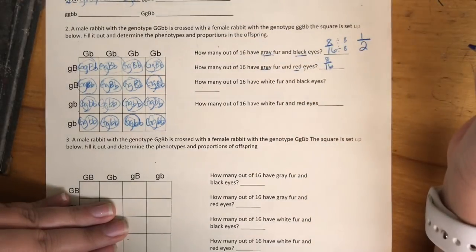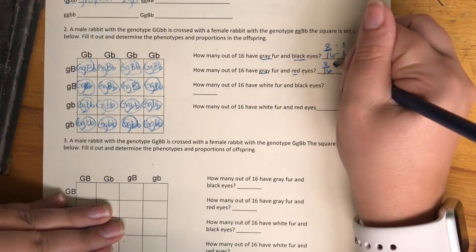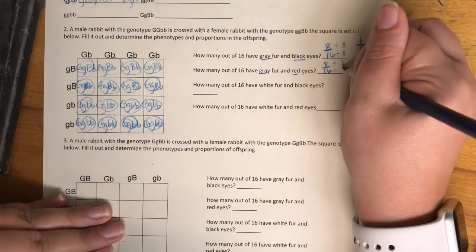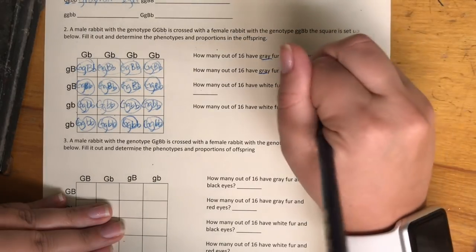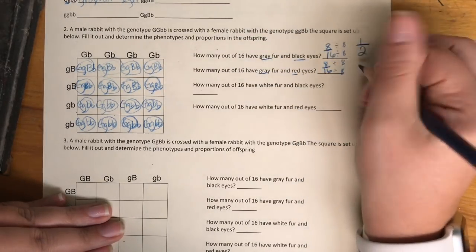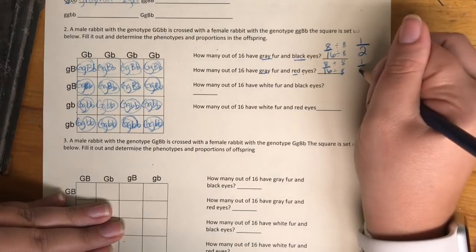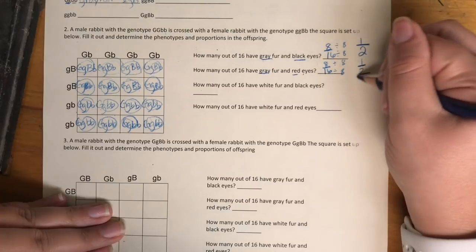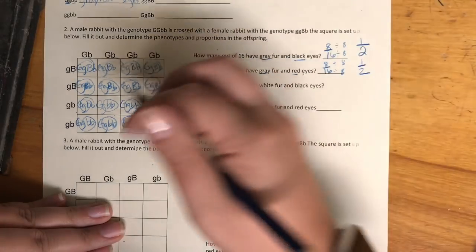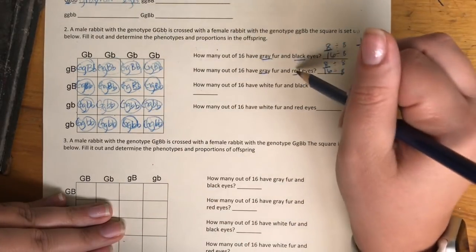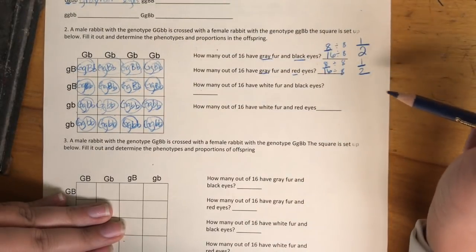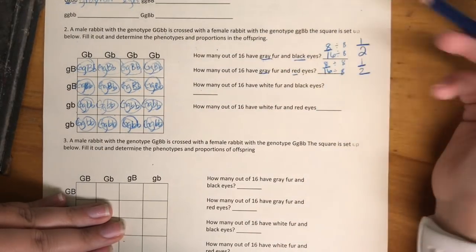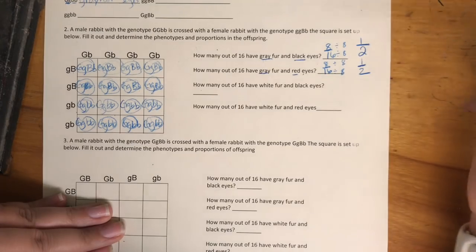Gray fur, red eyes. So we're going to reduce that, divide by 8 to the top, and whatever you do to the top, you do to the bottom. 8 divided by 8 is 1. 16 divided by 8 is 2. So it's one half. Half of the offspring could be gray fur and red eyes. The other half of the offspring could be gray fur and black eyes. They have a 50% chance.